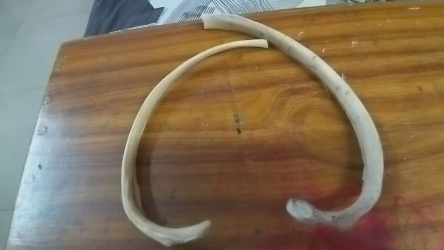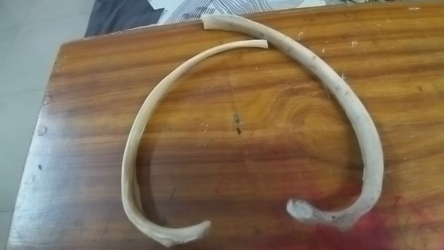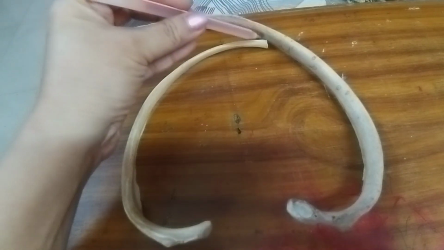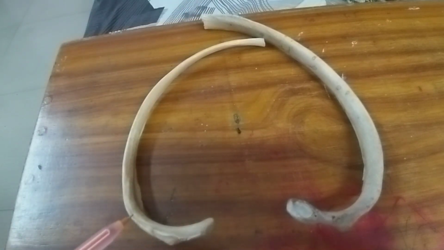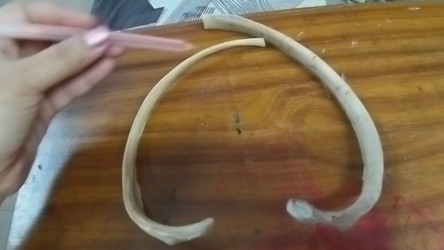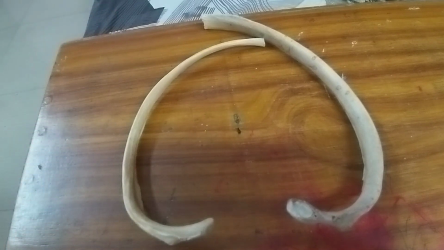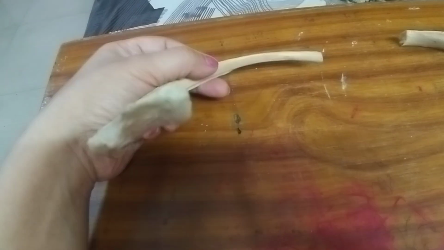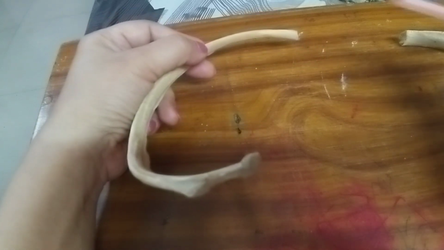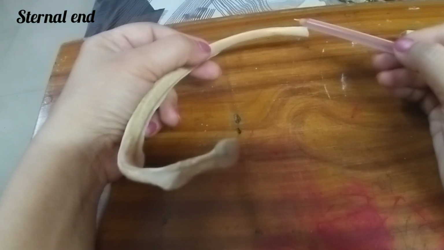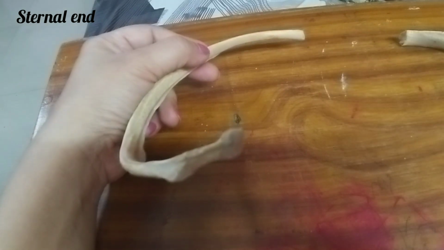So as we can see, these two are typical ribs, and a typical rib consists of the sternal end, a vertebral end, and an intervening shaft. The 3rd to 9th ribs are typical ribs. So this is a typical rib, and this is the sternal end.